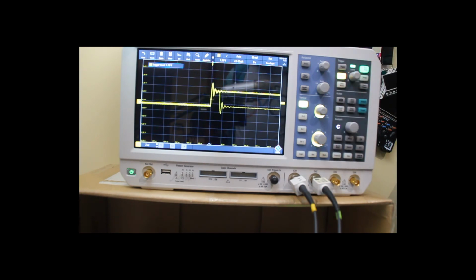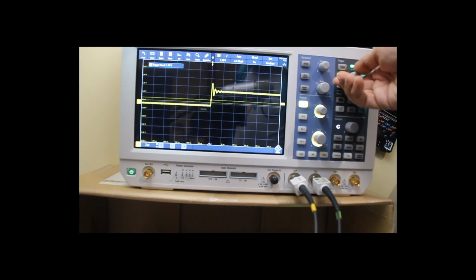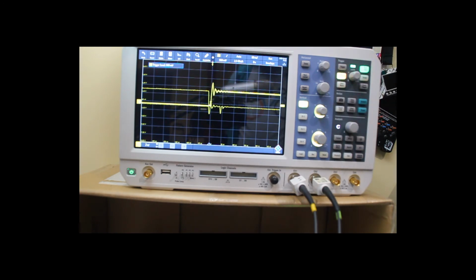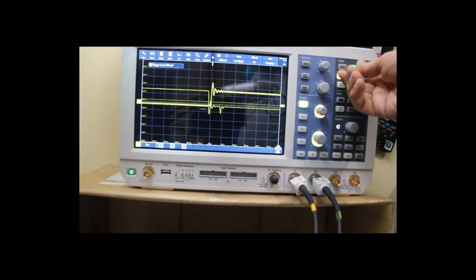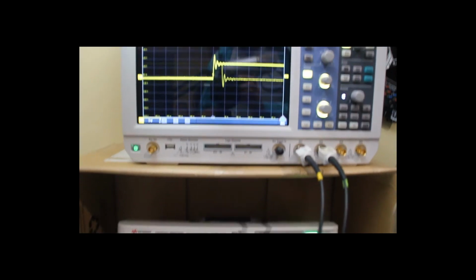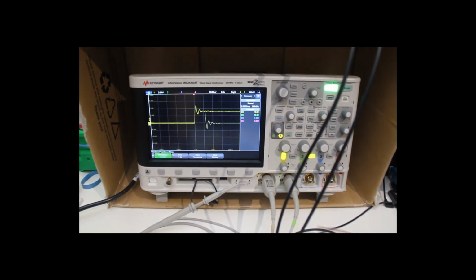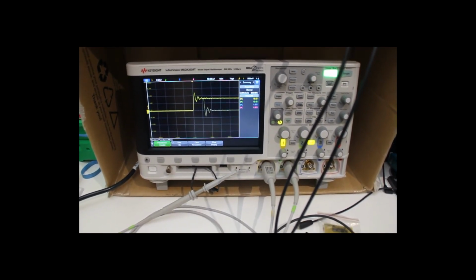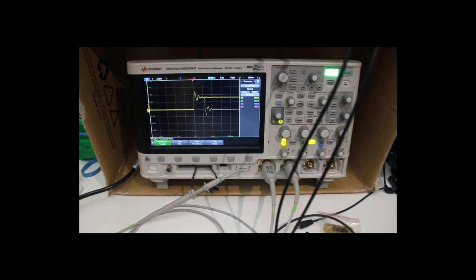So, taking it down a bit. There we go. So it'll pop up in different places, but definitely the higher refresh rate on the Keysight wins hands down. Well, it wins, but can I use a slower scope?